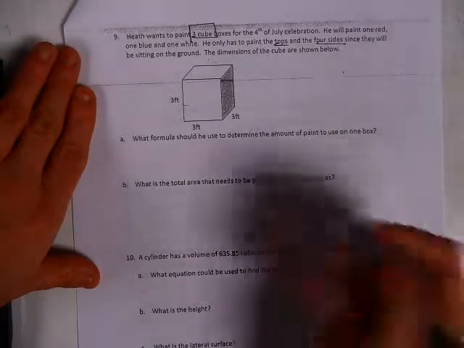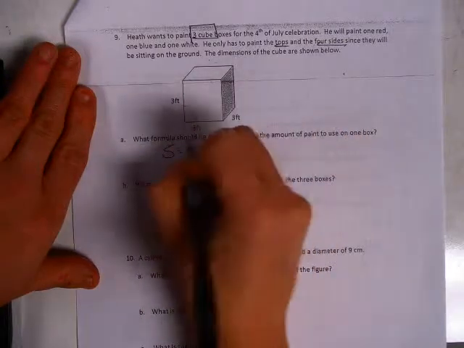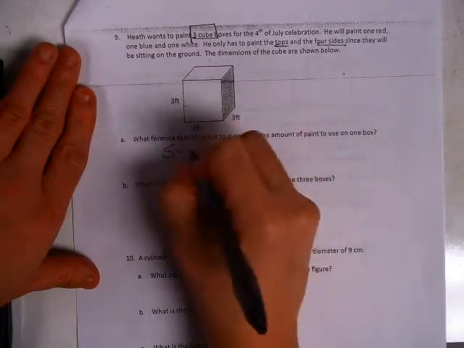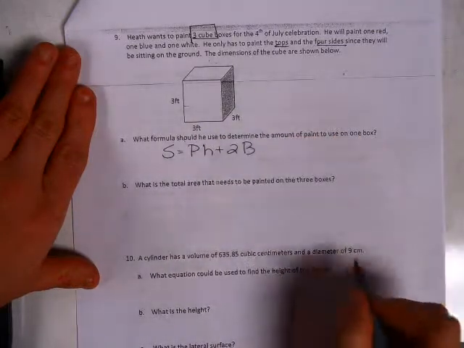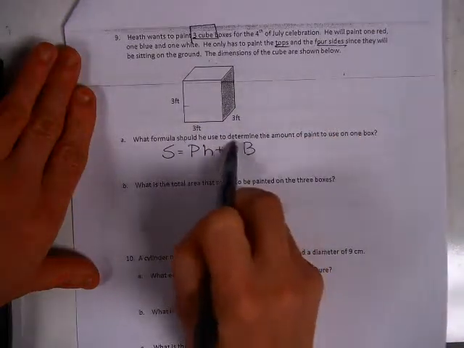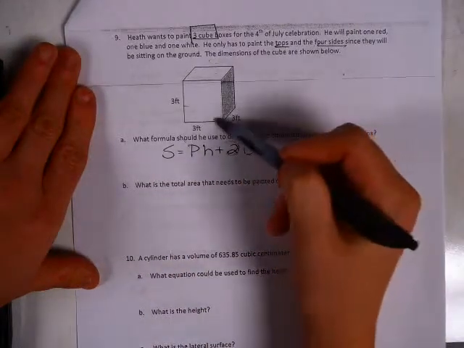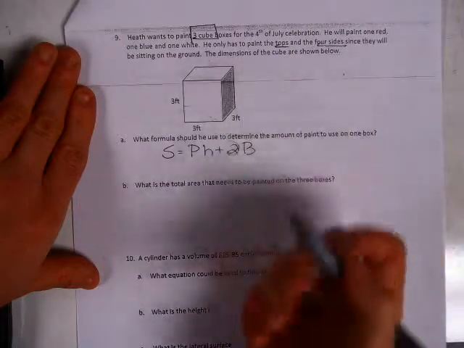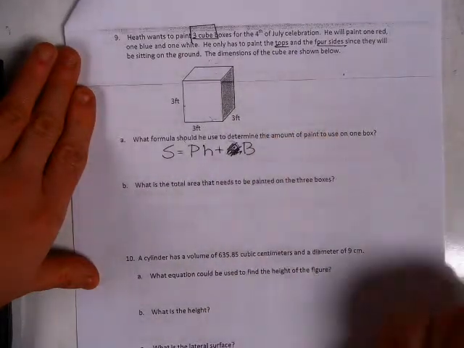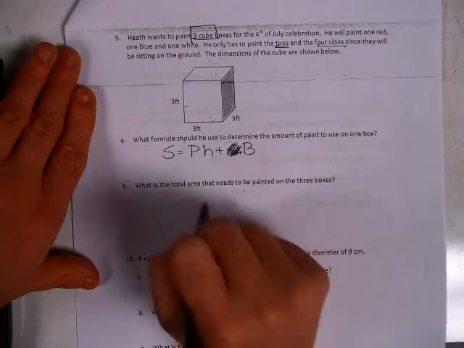So what formula would be used to paint one box? Okay, so it is surface area. Normally, my formula is pH plus 2B. But I multiply by 2 because I'm talking about this base and this one. But do I need that bottom base? No. So instead, I just need one base. I only need to multiply by the area of the base once.